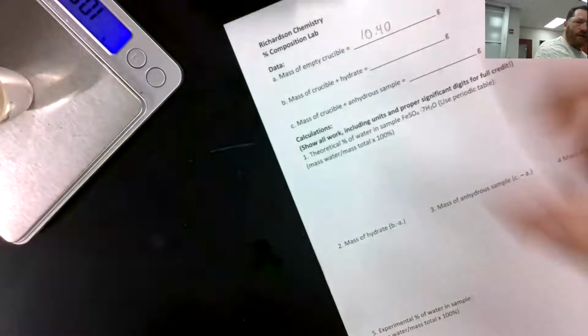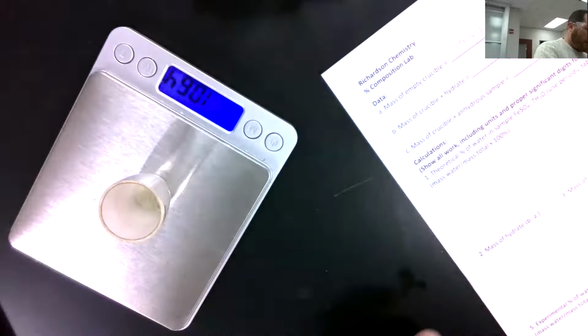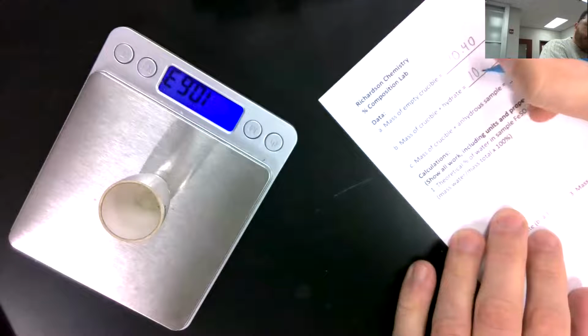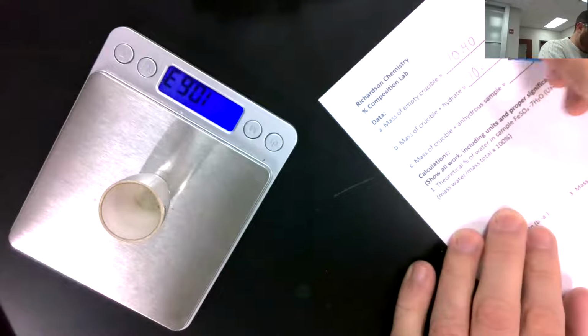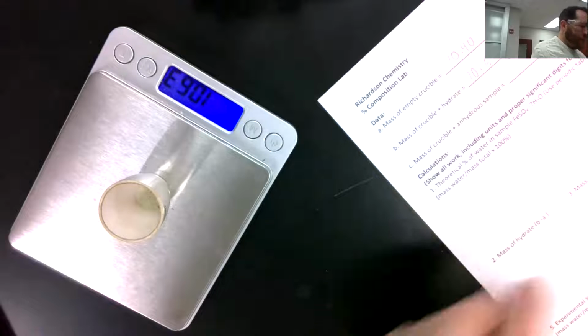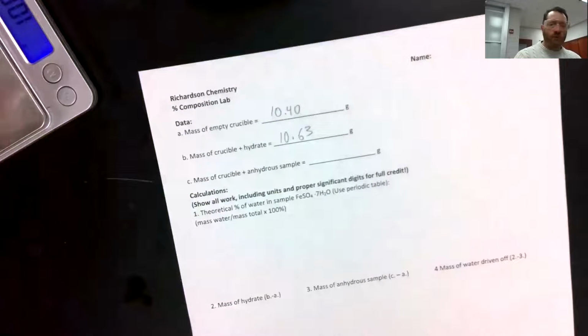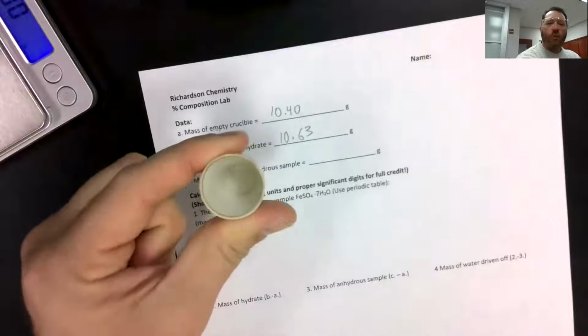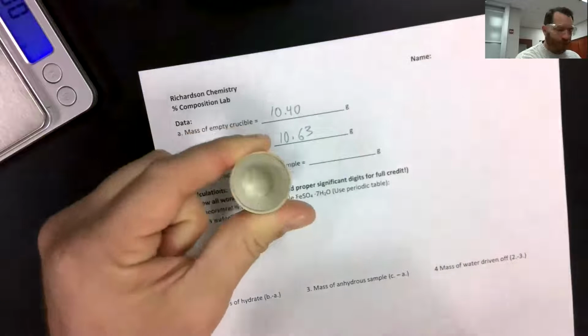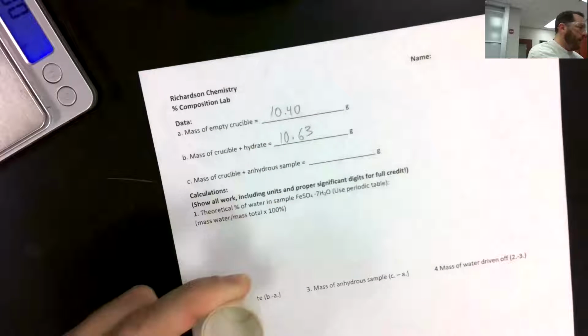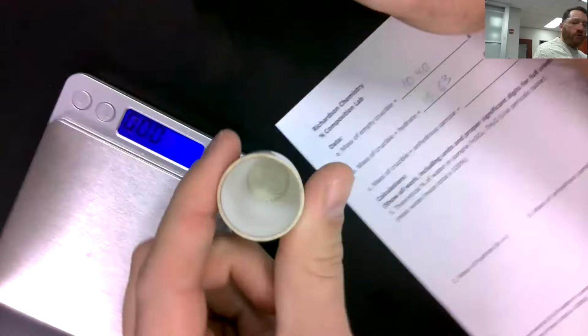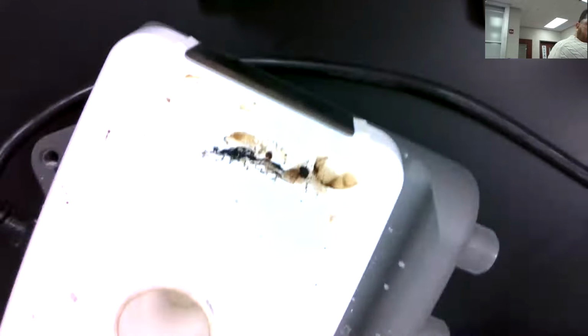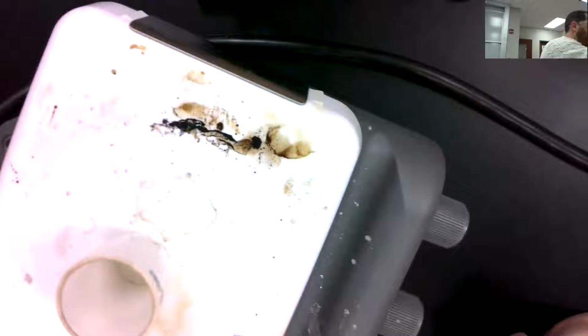So throw that back on the scale, see what we get. 10.63. All right, so the next step is we're going to figure out the percent of water that is trapped in there. How are we going to do that? Well, we're going to set our crucible with salt in it onto a hot plate. Already got it going, so it shouldn't take too long.